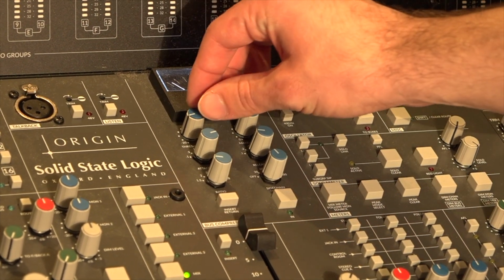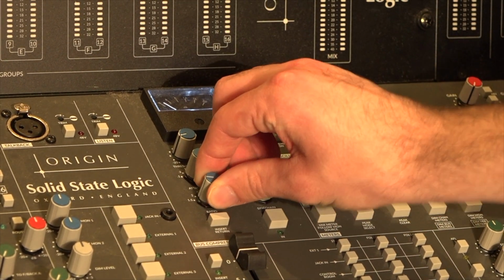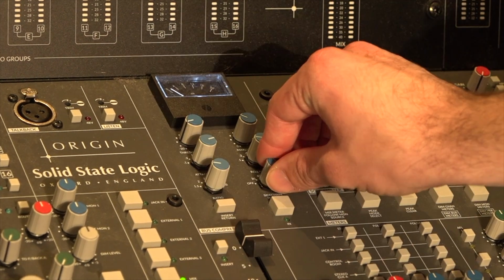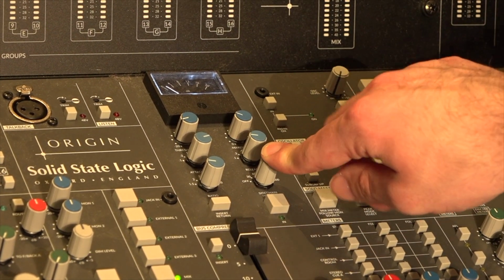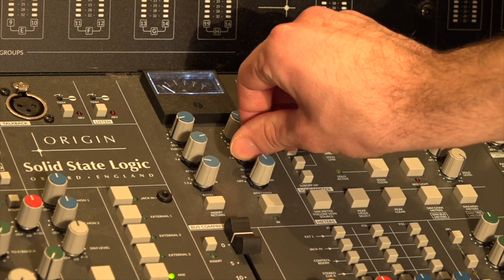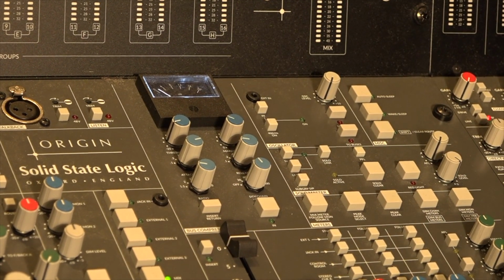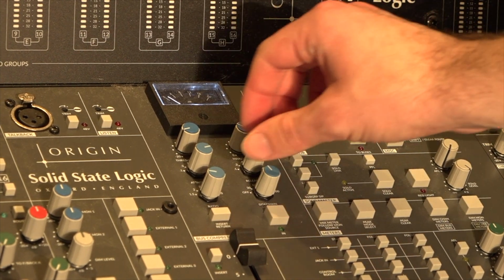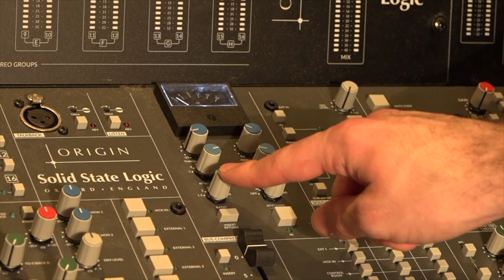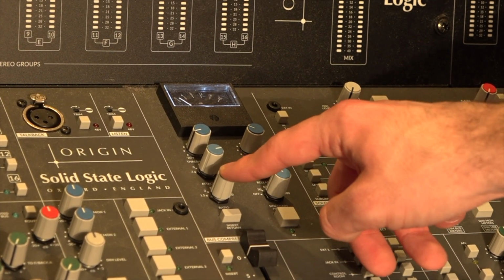It has multiple ratio settings, which you can find here. It goes from 1.5 to 10. It has a sidechain high-pass filter and an auto-release function, making it ideal for mixed bus compression. On this console, as you decrease the ratio, you also lower the effective threshold, maintaining perceived loudness.